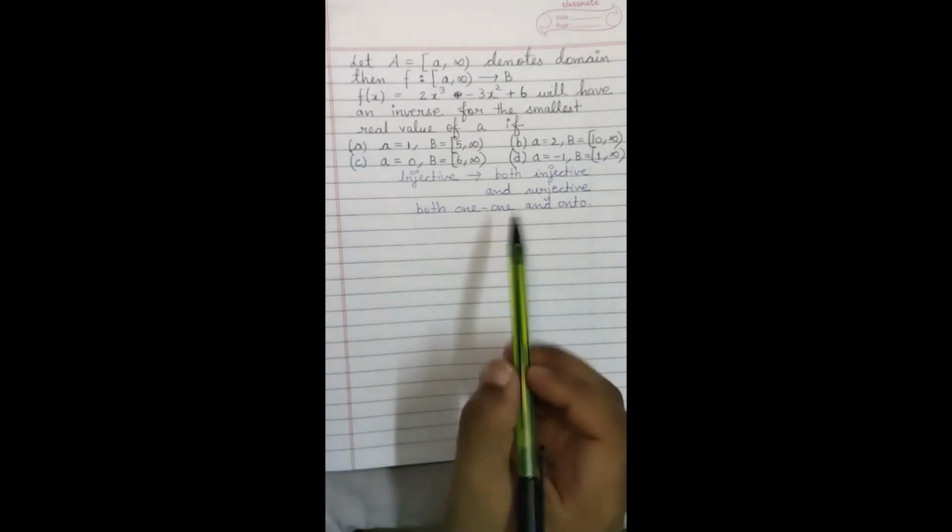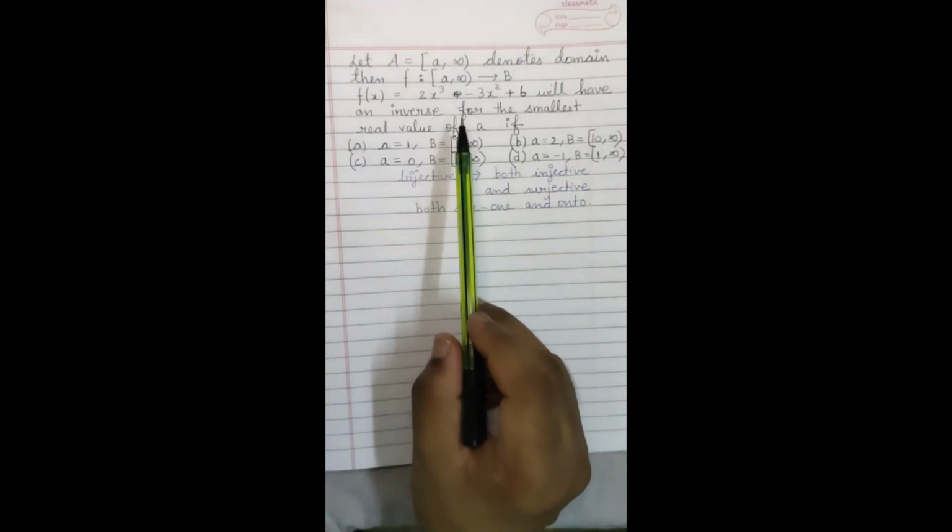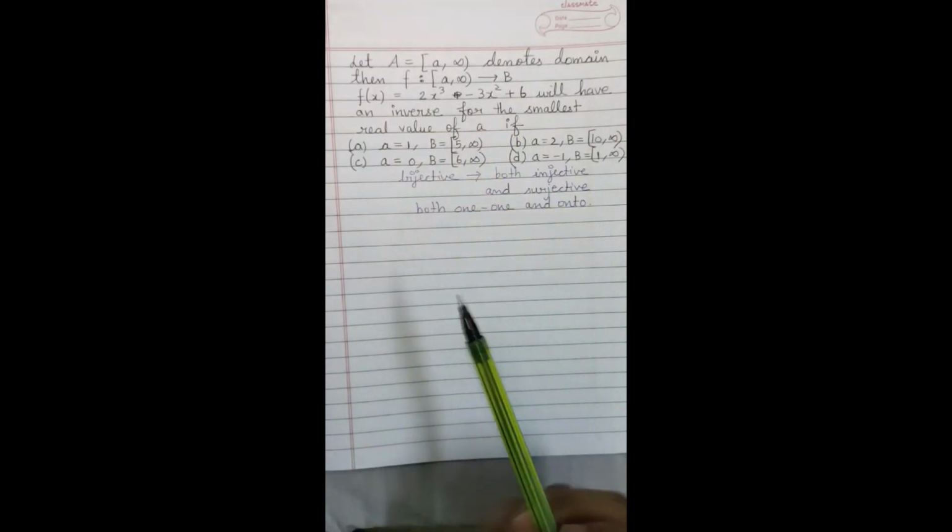So basically we have to define the domain of f of x such that it is both one-one and onto, and also we have to find the corresponding range.